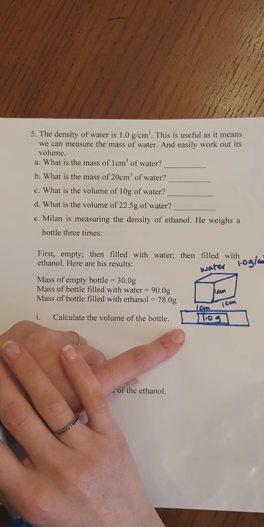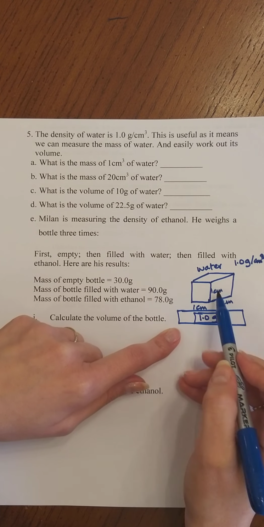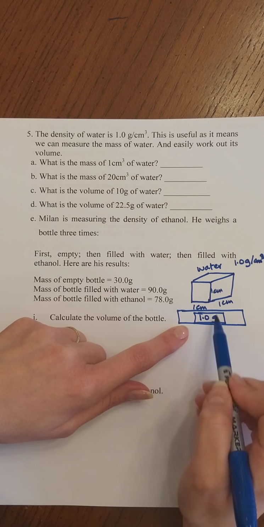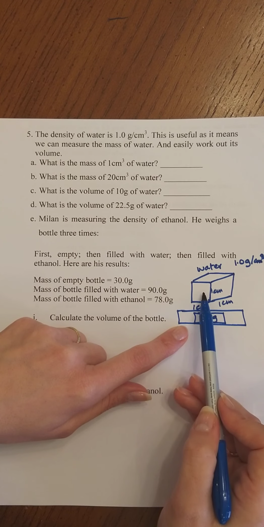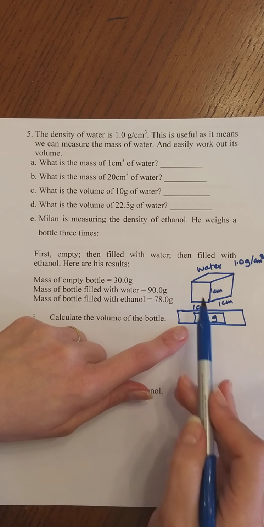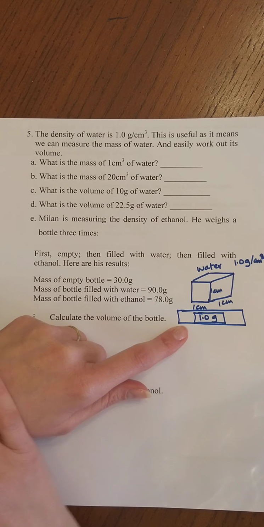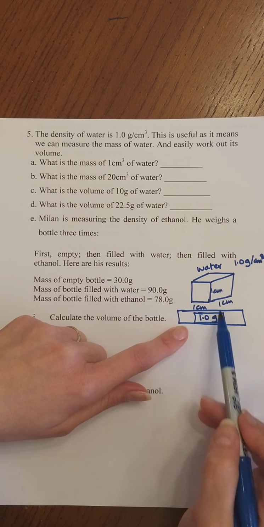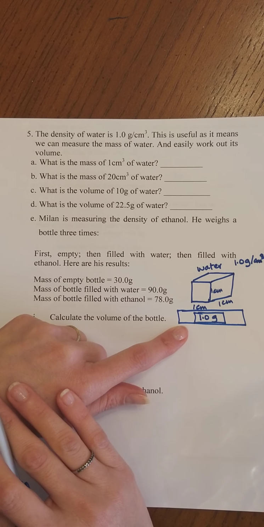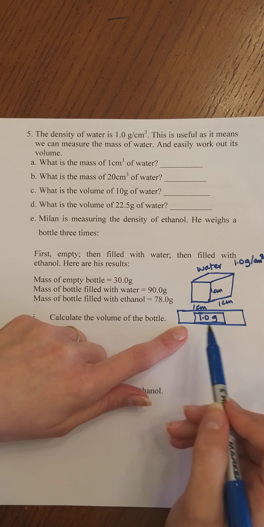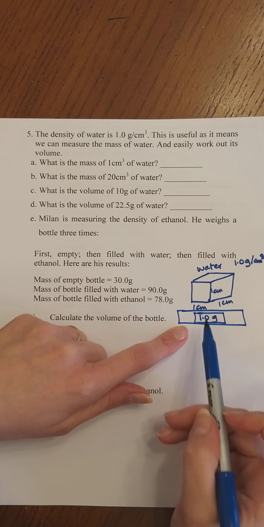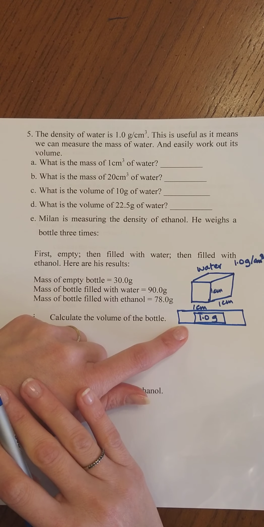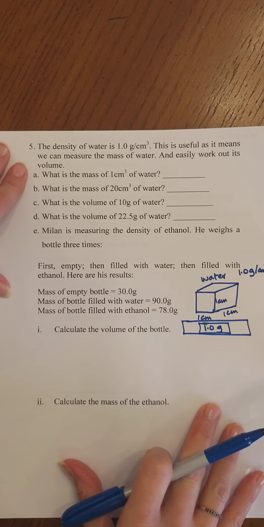What do I mean by that? Let's say I put 20 cubic centimeters like this on the scale. If one has a mass of 1 gram, then 20 will have a mass of 20 grams. Or let's say I put an unknown volume of water on the scale and it gives me a reading of, let's say, 30 grams. I can immediately know that I have 30 cubic centimeters on the scale. So let's look at the questions.